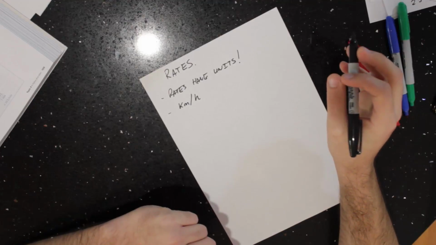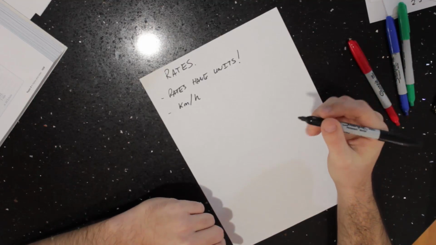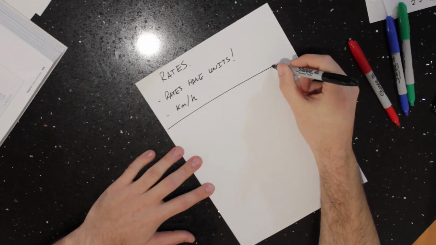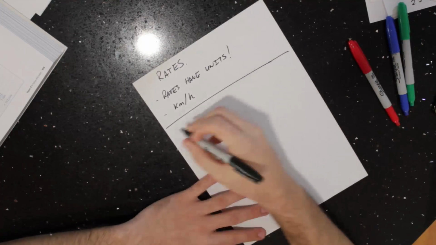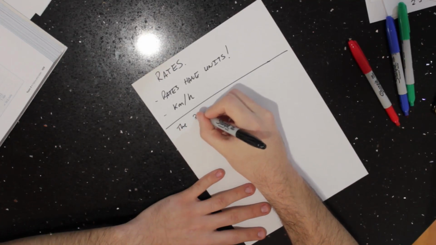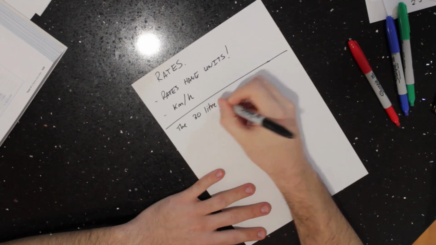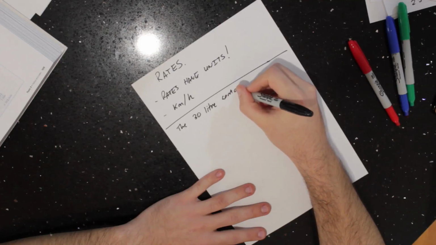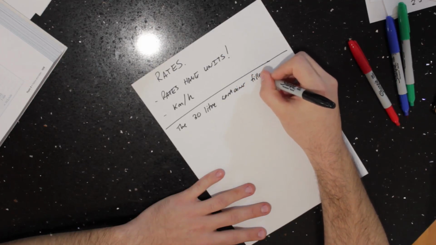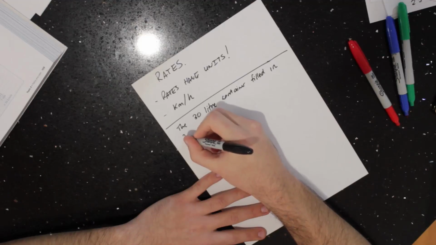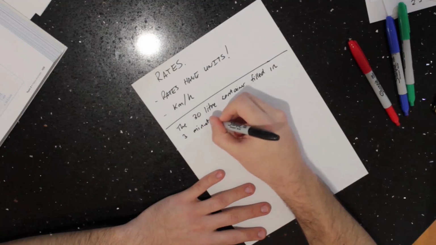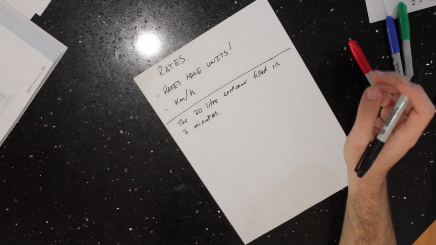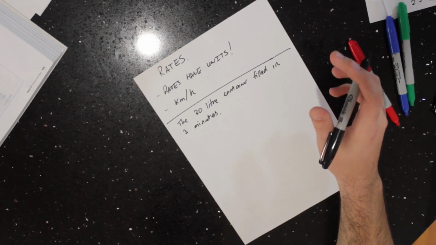So say I had a question that said, express the following statement as a rate in its simplest form. So maybe the statement was: the 30 litre container filled in 3 minutes. Okay, so the first thing is we need to pick a suitable rate.